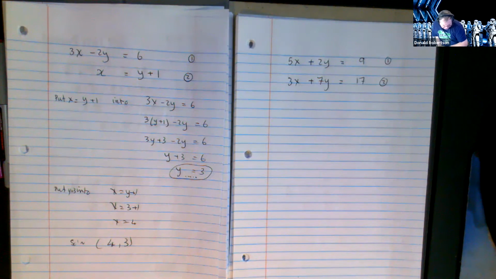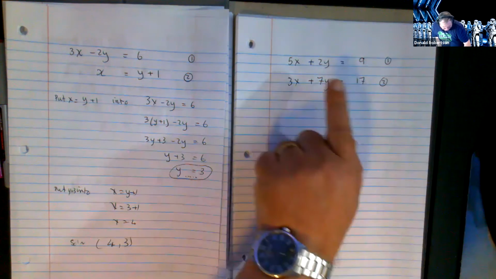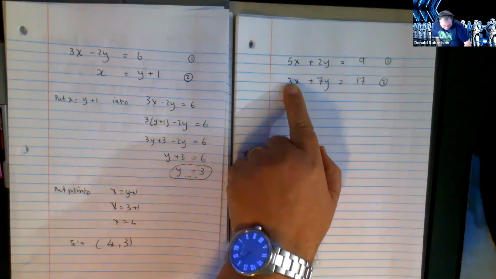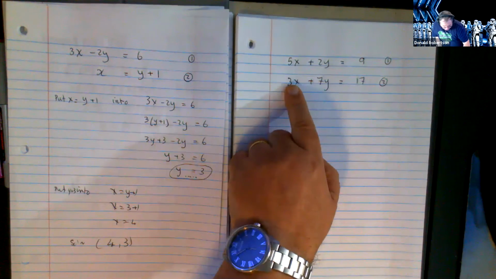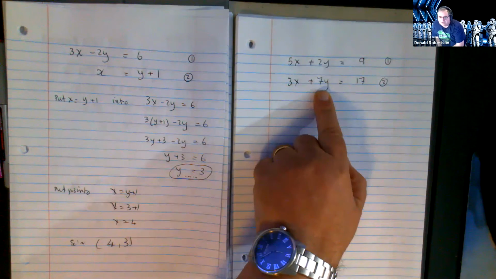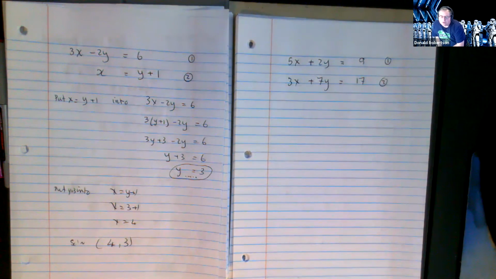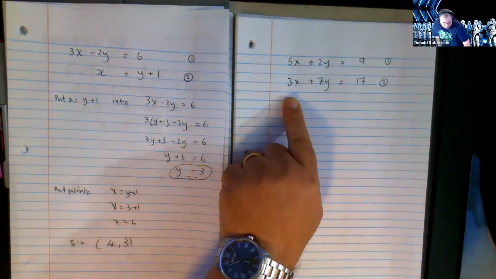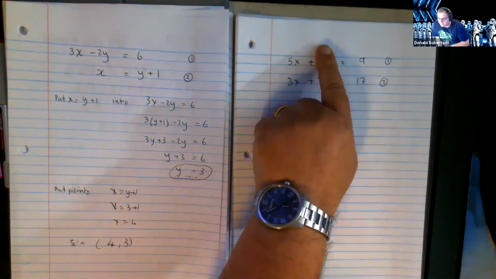So for the addition method to work, you want the same number of x's, but one plus and one minus, or you want the same number of y's, one plus and one minus. It doesn't matter which way you go, they both work. But you have to kind of commit to one or the other.